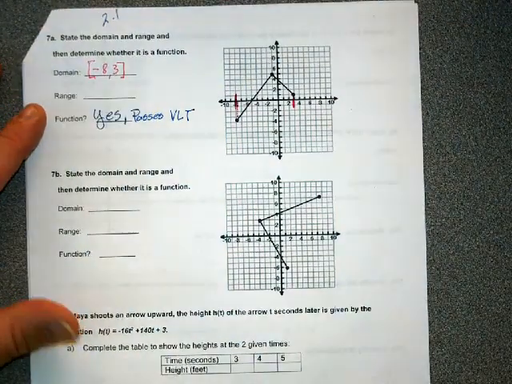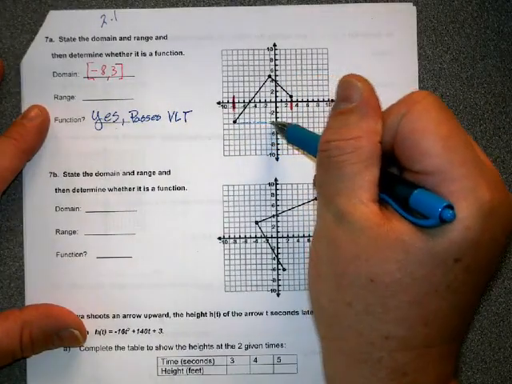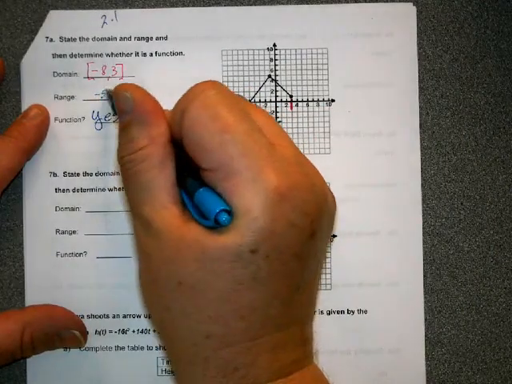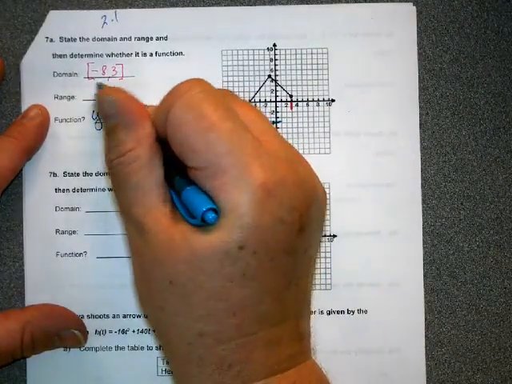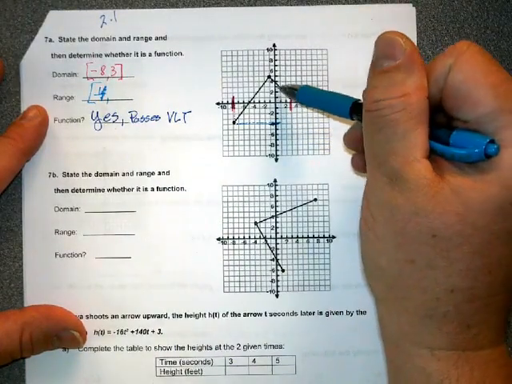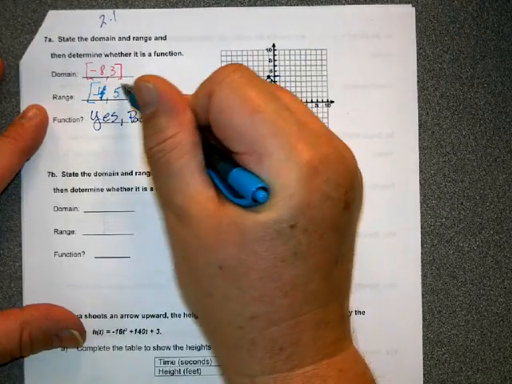And then do the same with the y. So it starts here at -4 and goes up here to 5. That's it.